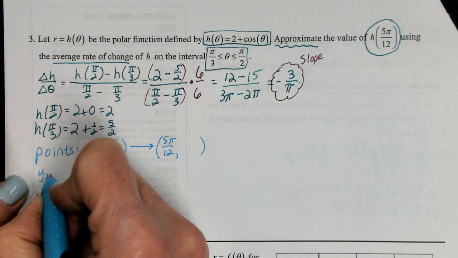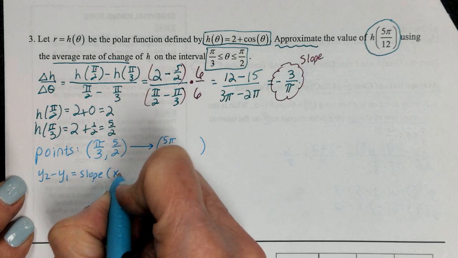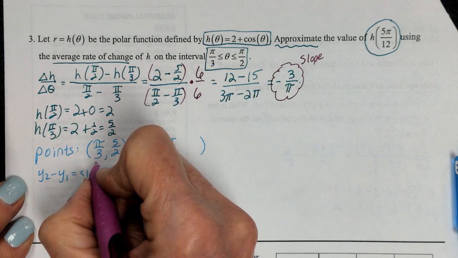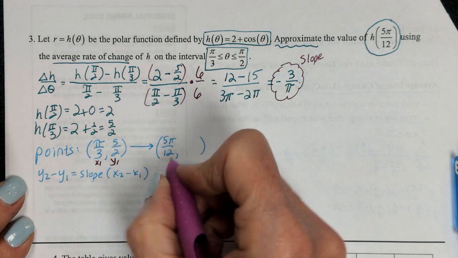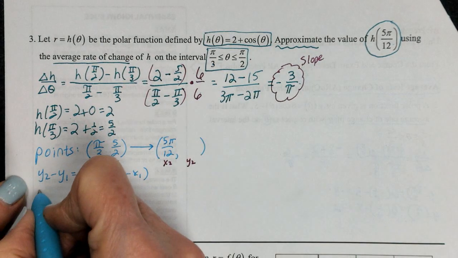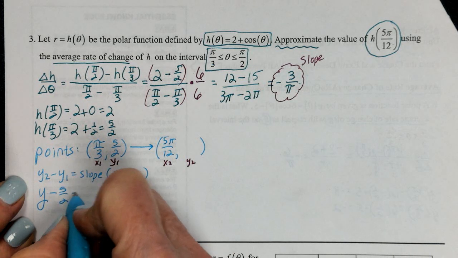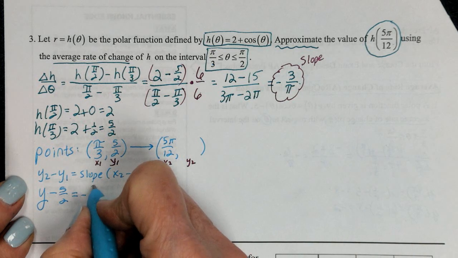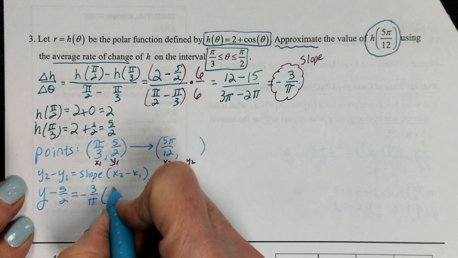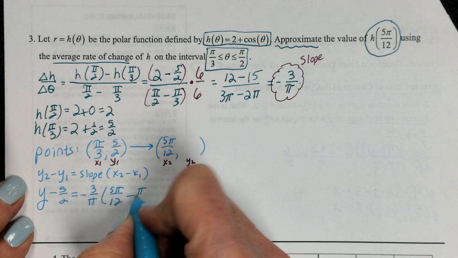This is what we're going to approximate using that slope. So y2 minus y1 is equal to the slope times x2 minus x1. Where this is my x1, y1, this is my x2, y2, but I'm just going to call that a y here. So y minus the y coordinate of the other point is equal to the slope times x2 minus x1.